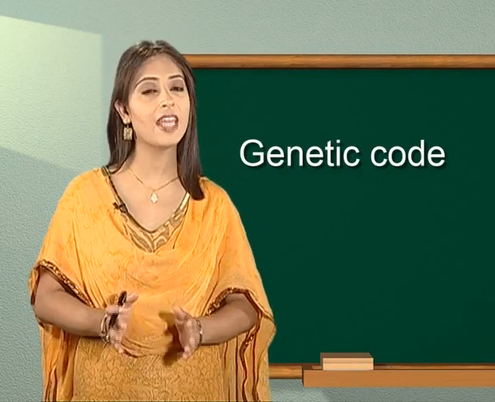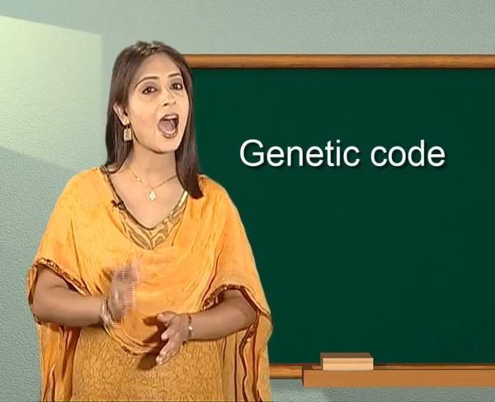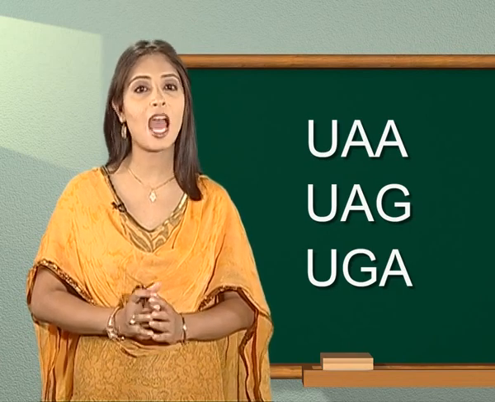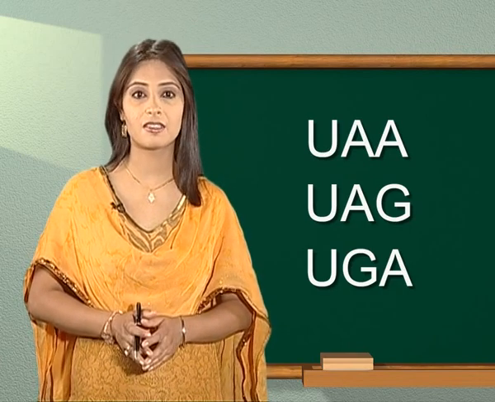The codon is a triplet. Out of 64 codons, 61 codons code for amino acids and 3 codons do not code for any amino acid. I hope you remember the 3 stop codons. They are UAA, UAG and UGA. Genetic code is unambiguous and specific.